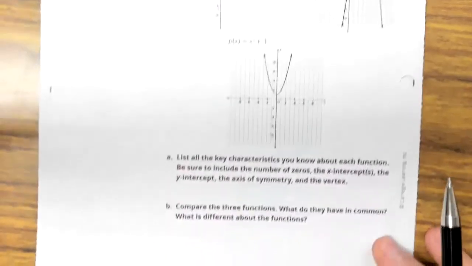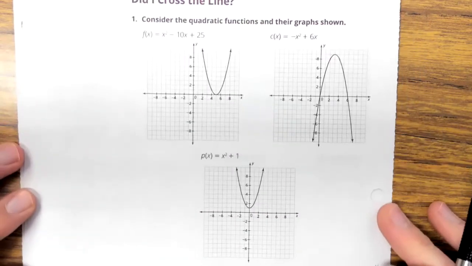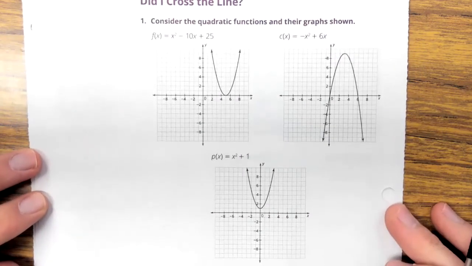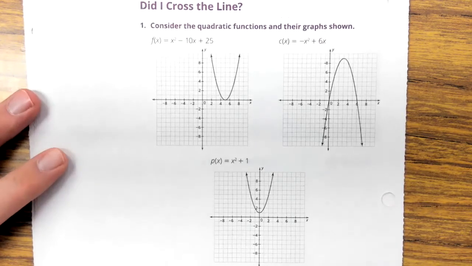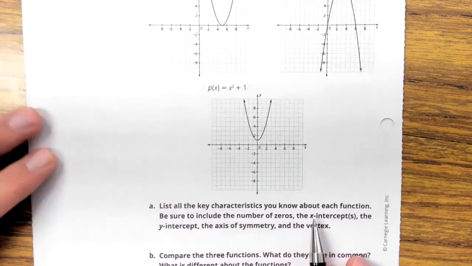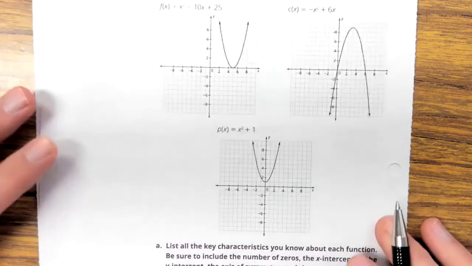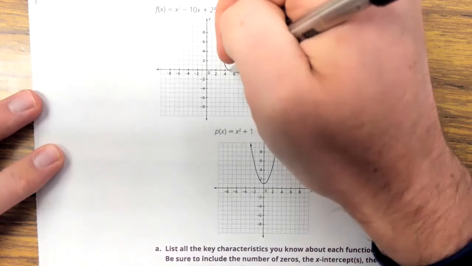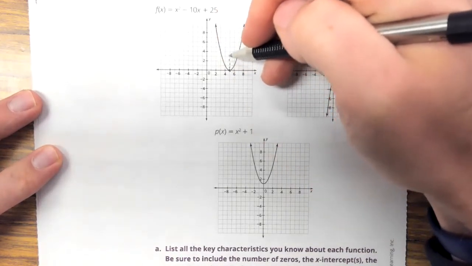So this is page M1-94. I'm not going to go through a lot on this getting started page, but a few things I want you to notice is all these quadratics. They do have these key features. They've got zeros, y-intercept, axis of symmetry, and a vertex. So like on this first one, you know that the vertex is right here, and we have this axis of symmetry that's cutting our parabola in half.